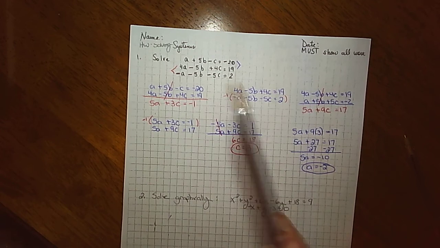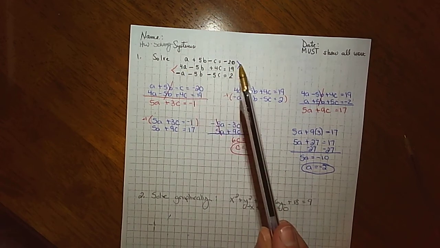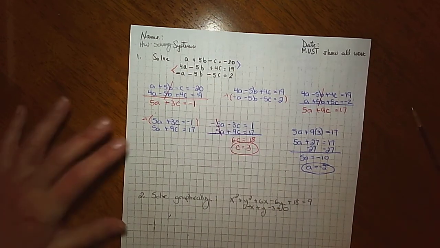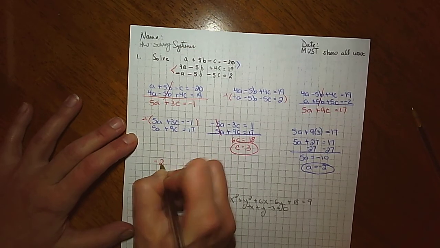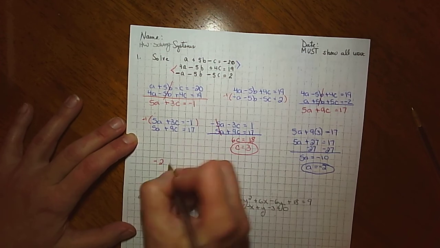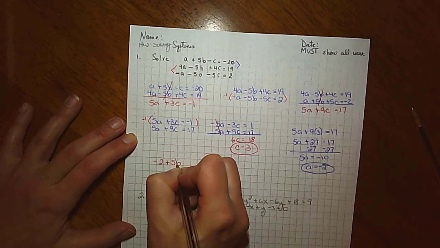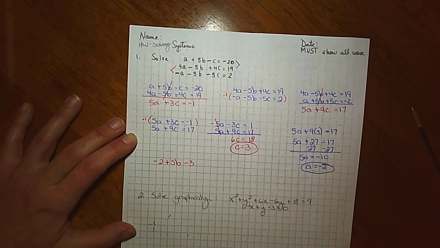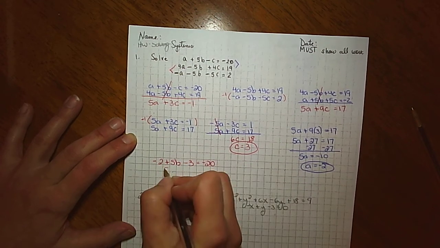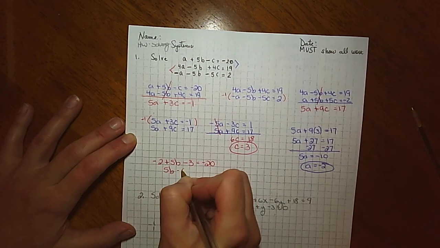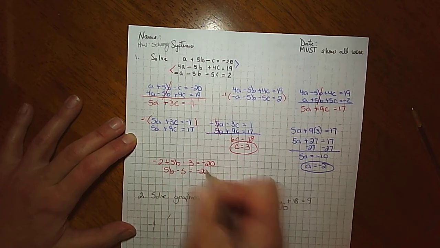And now go all the way back to one of the original equations. The top guy looks pretty good. I'll use the red pen for that. We do know what A is. A is negative 2. So negative 2 plus 5B minus 3 for C equals negative 20. So we end up with 5B minus 5 equals negative 20.